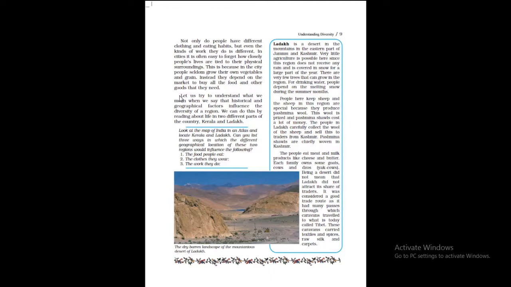Let us try to understand what we mean when we say that historical and geographical factors influence, meaning affect, the diversity of a region. We can do this by reading about life in two different parts of the country. They are Kerala and Ladakh. Look at the map of India in an atlas and locate Kerala and Ladakh.